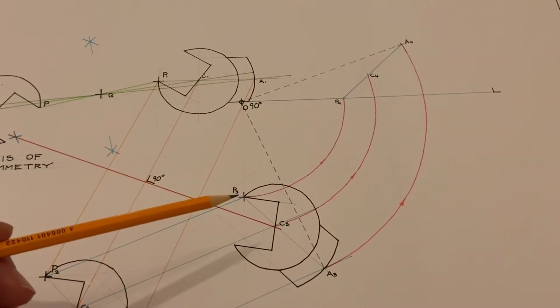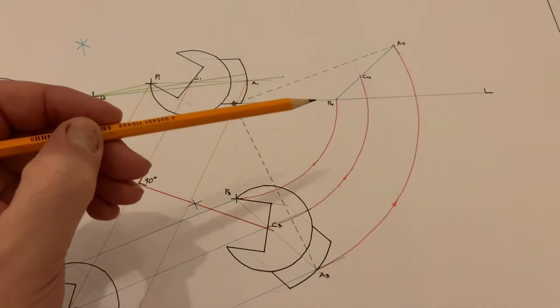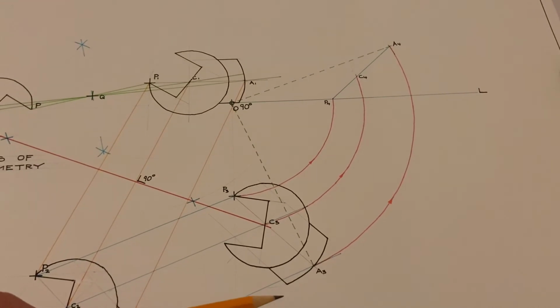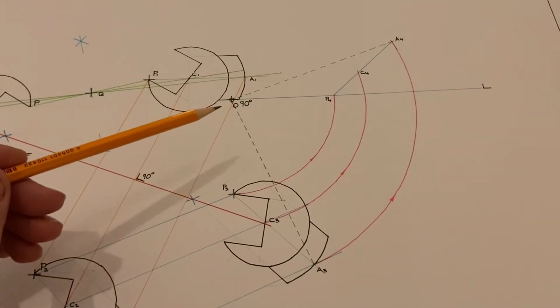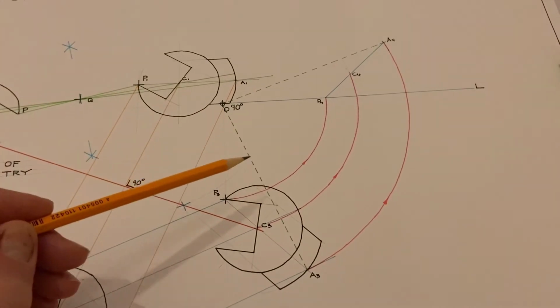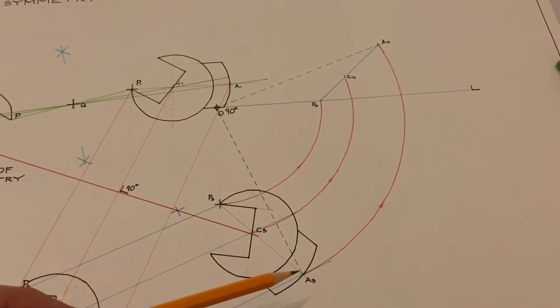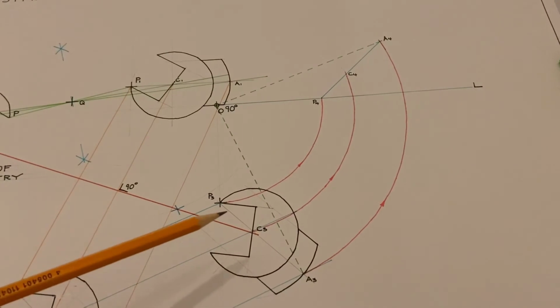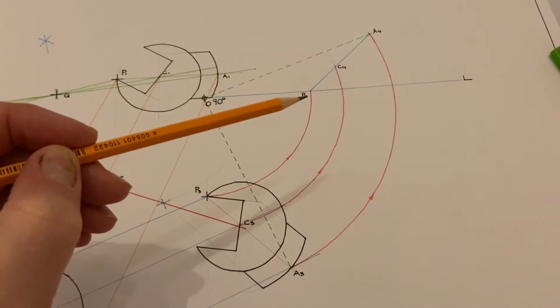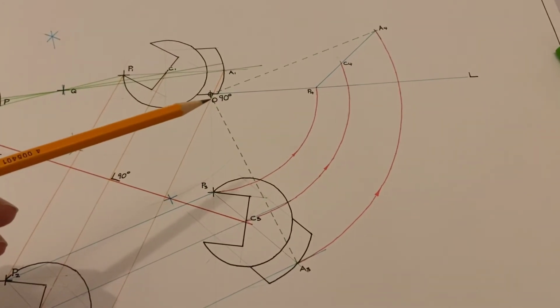So after rotating P3 up here to get P4, we now need to find one other point. From the point of rotation, I have joined this dashed line all the way down to A3. We've already said that P3 rotated onto P4 through an angle of 90 degrees.